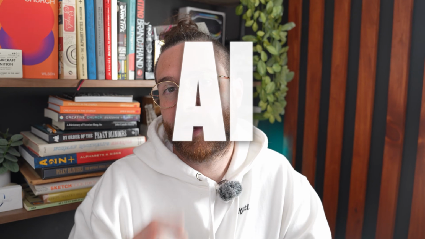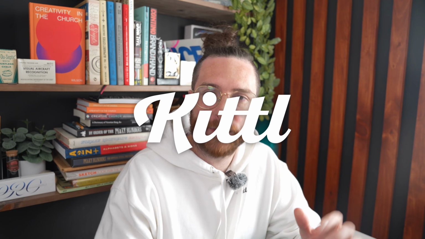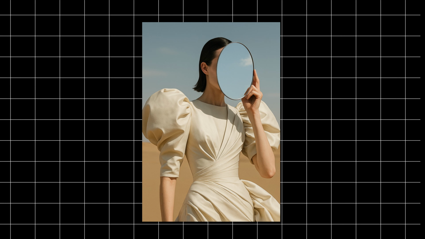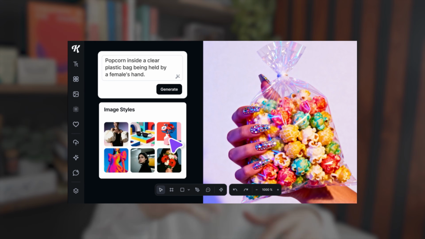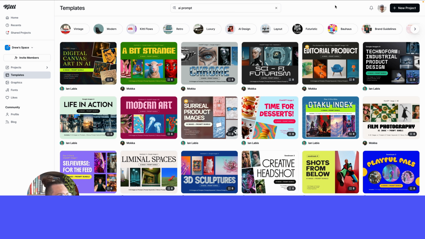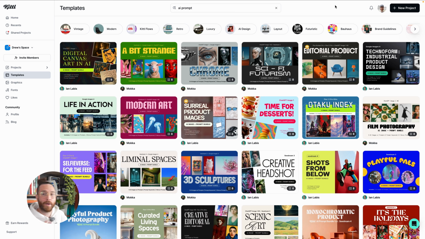I'm going to show you a super powerful AI feature we have in Kittl that's going to save you so much time, make you feel like an absolute professional when it comes to image generation or art direction, and show you a neat little hack we've got in Kittl to help you formulate stronger prompts merged with this new feature. So let's dive in.